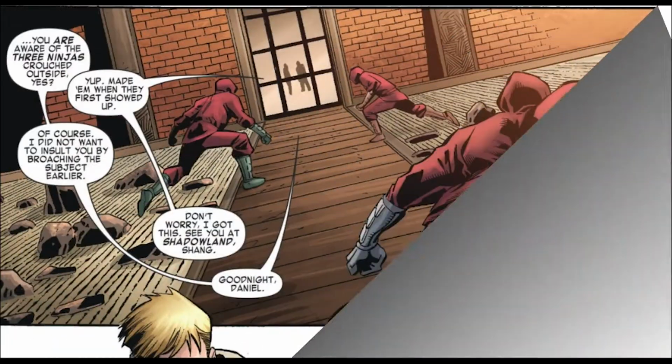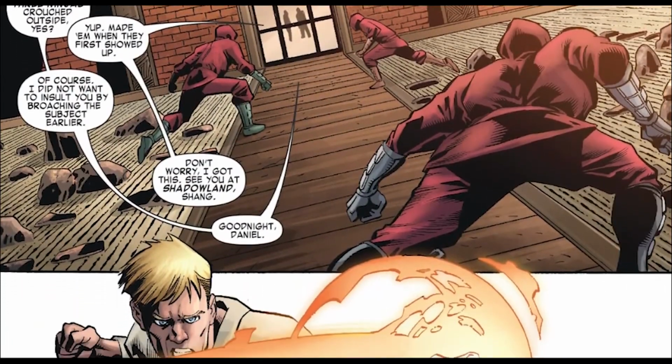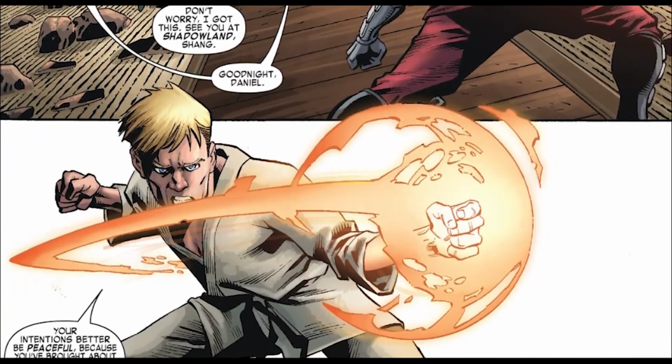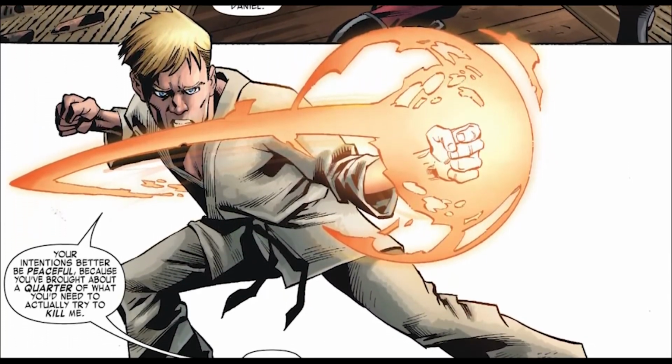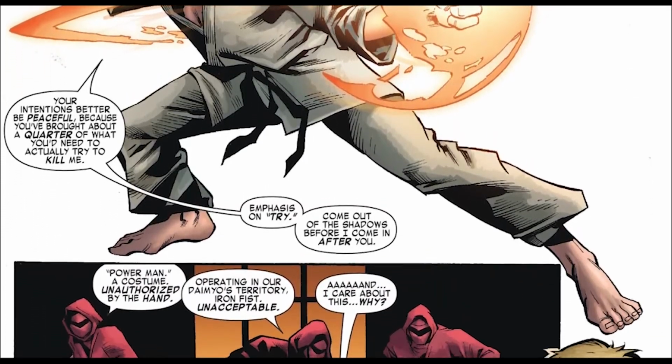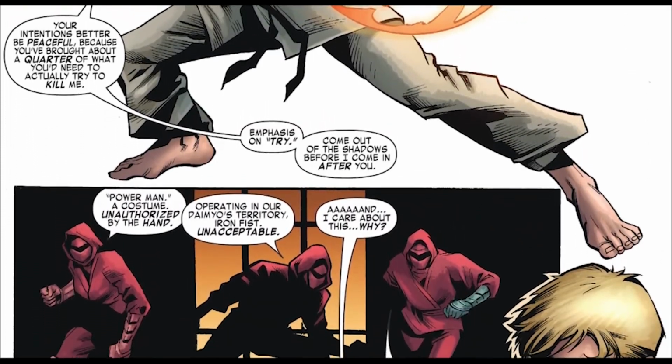Of course, we know that they are going to go to help their friend, except then they sense that 3 ninjas from the Hand are in their school getting ready to attack them. We know why, since the new Power Man used a move that only a select few should know how to do.